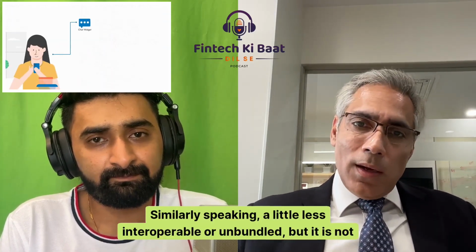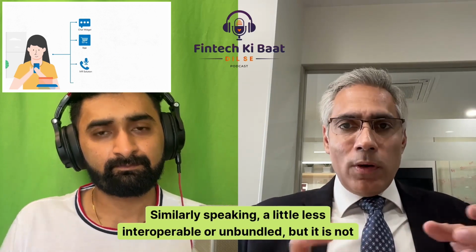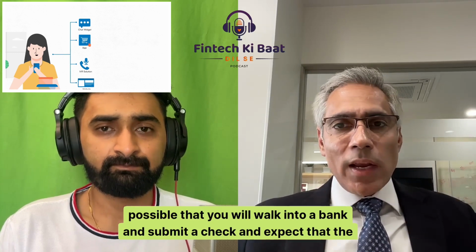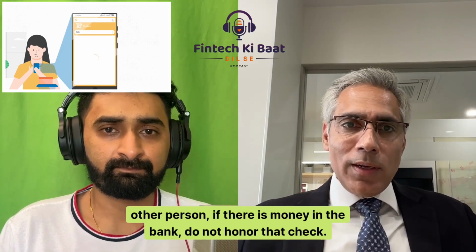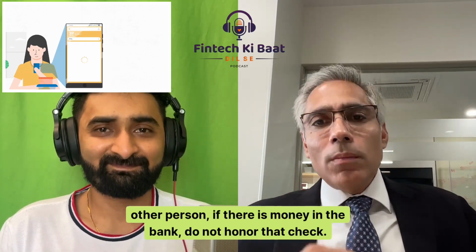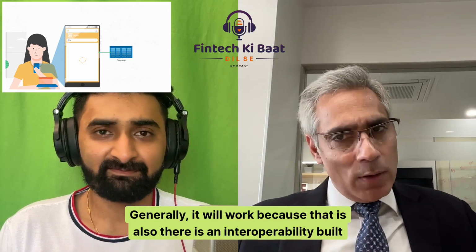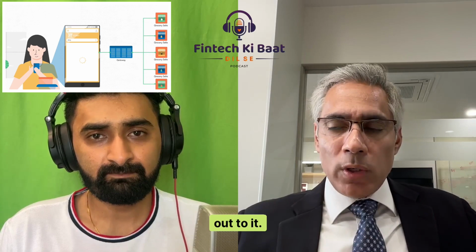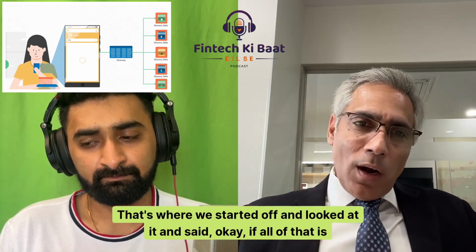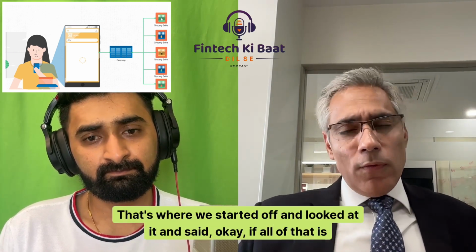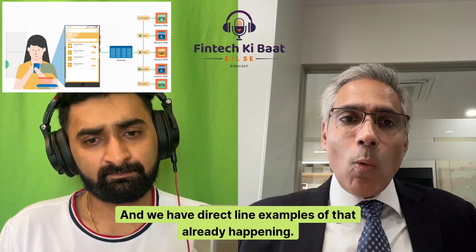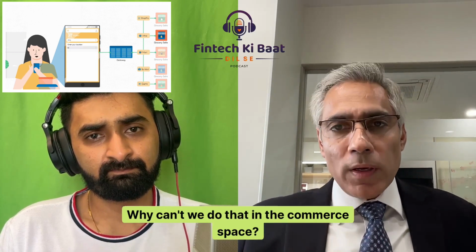Similarly, a little less interoperable or unbundled, but you can walk into a bank and submit a check and expect that the other person's bank, if there is money in the account, will honor that check. Generally it will work because there is interoperability built into it. That's where we started, and we said: if all of that is already happening, why can't we do that in the commerce space?